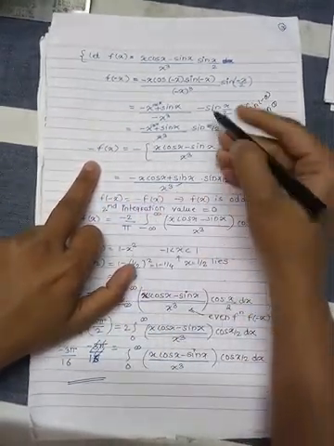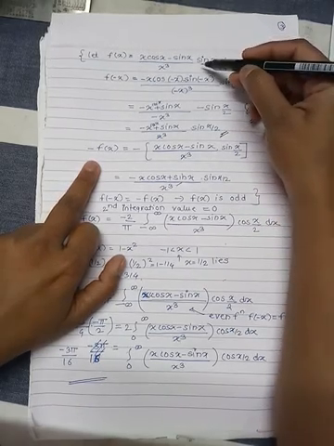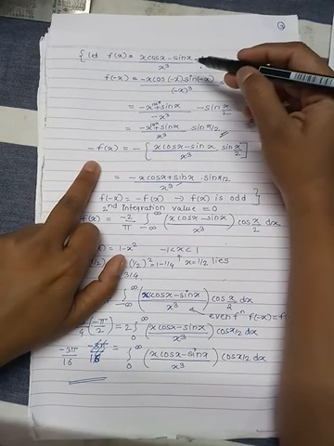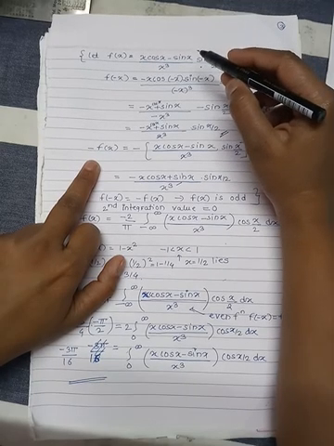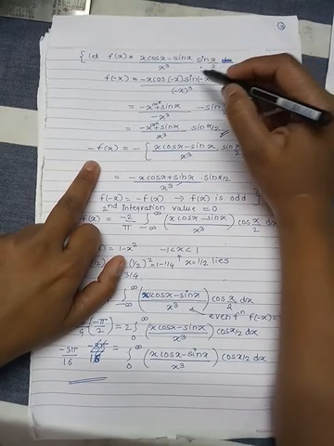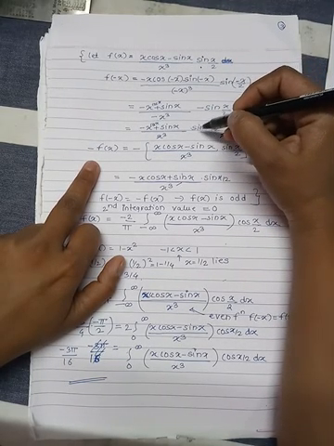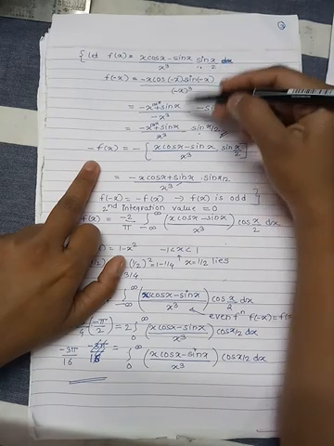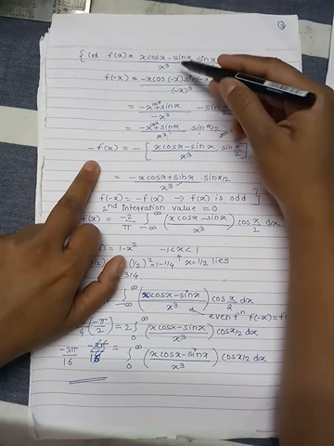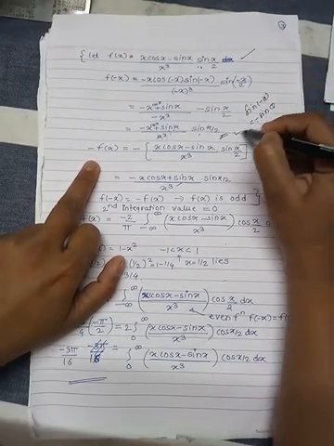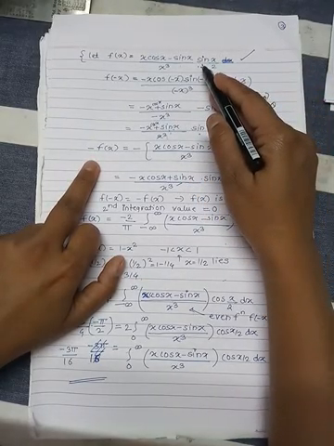Then check whether this f(-x) is your original function f(x). Do we get the original function or not? So this is your f(-x) and this is your f(x). These are different equations, these two. Hence this is not an even function.